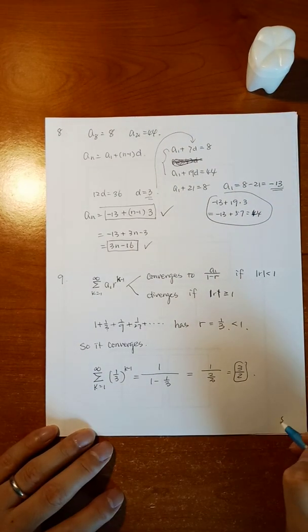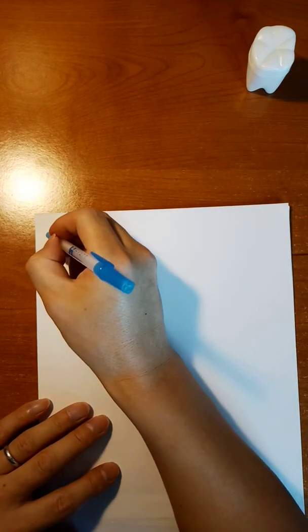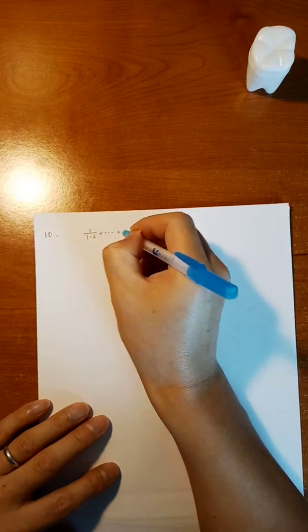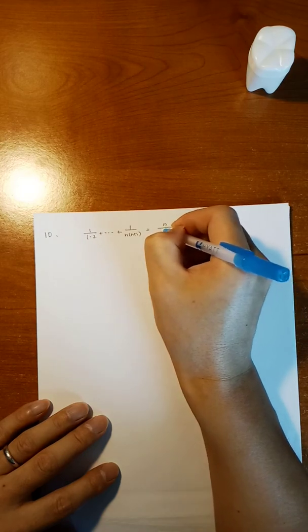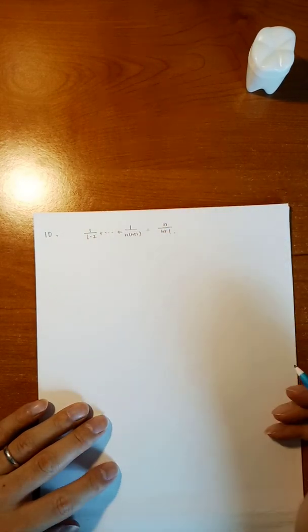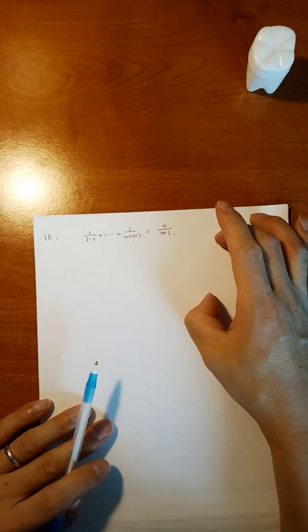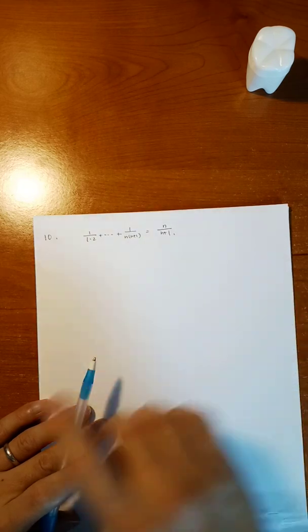Problem 10. The principle of mathematical induction. So we want to show this. The principle of mathematical induction basically has two parts. Verify the initial term, then go from n to n plus 1.